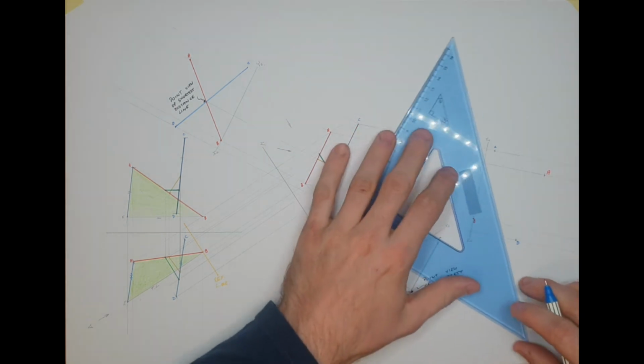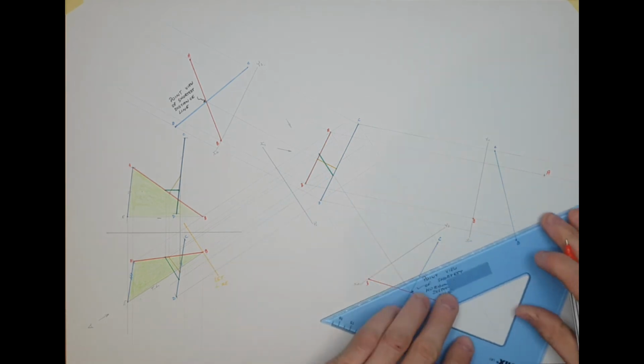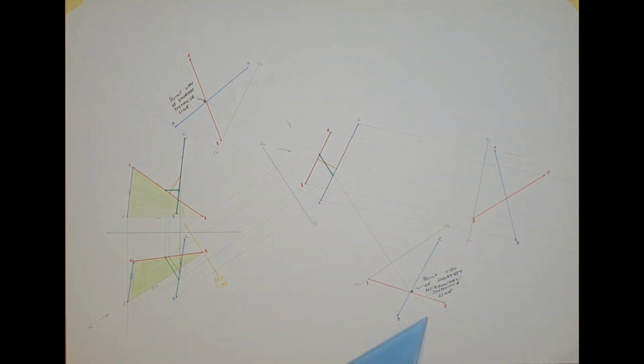I'll draw the lines as they appear in this view. That's the blue line as it appears in this view. And there's the red, like the previous drawings. I labelled that as the point view of the shortest 45-degree line, obviously the shortest 45-degree line that touches both skew lines right there.